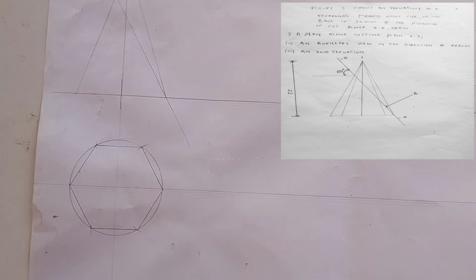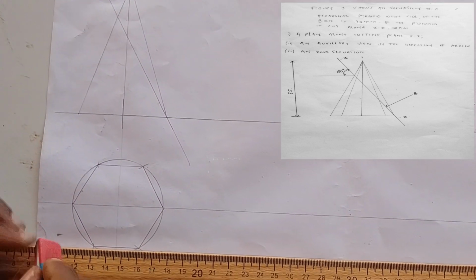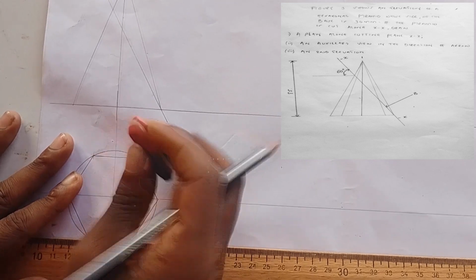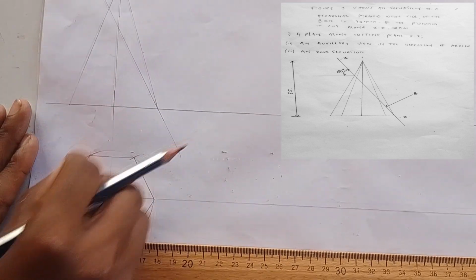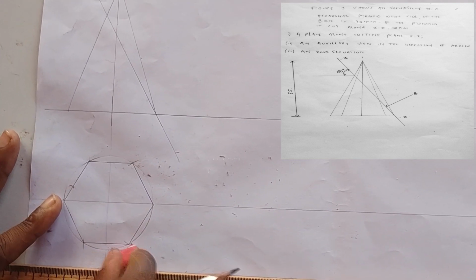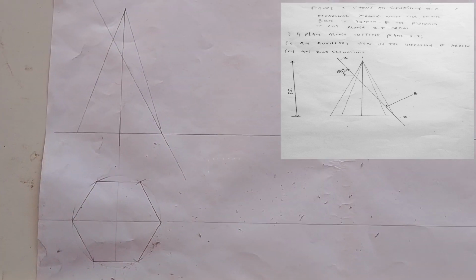So there you have the 6 hexagon part, the 6-sided: 1, 2, 3, 4, 5, 6. That's what we call a hexagon. It has 6 corners. So having that, you can rub this circle. You can rub your circle very much correctly like that. So there we have the hexagon.